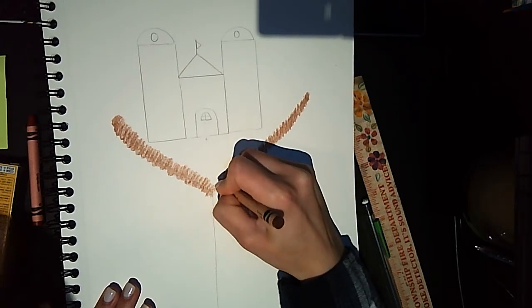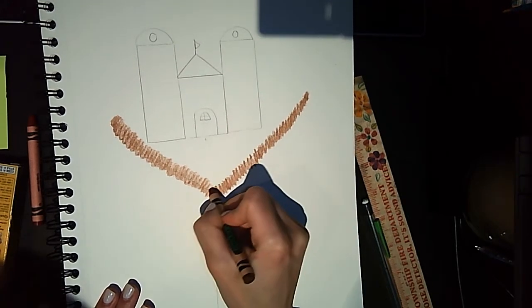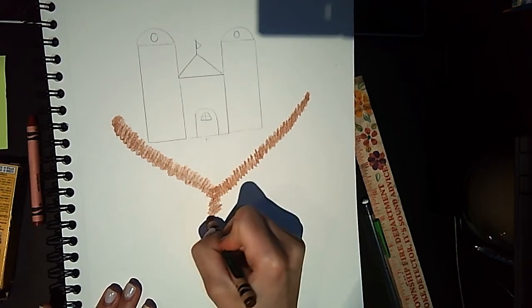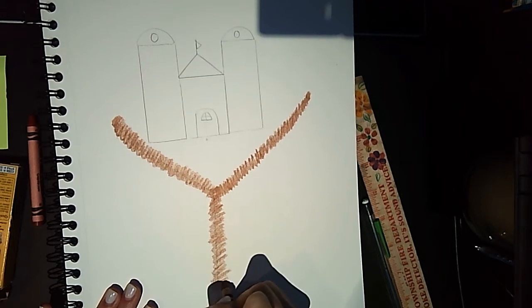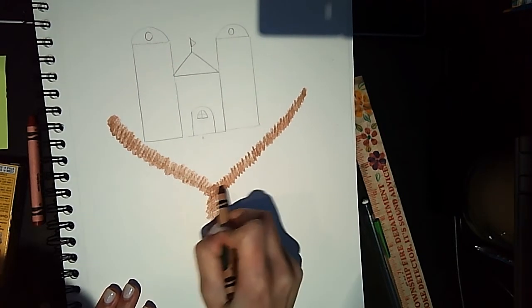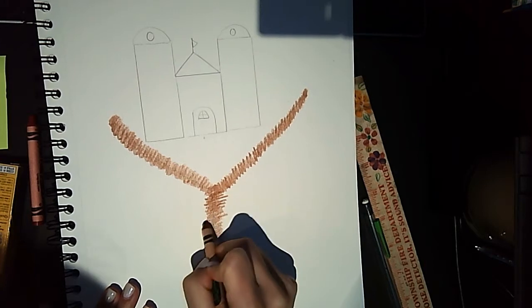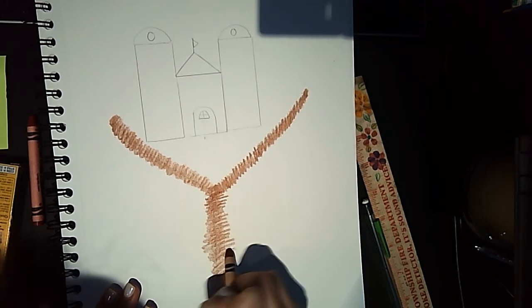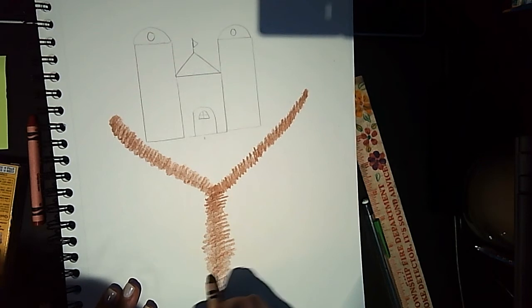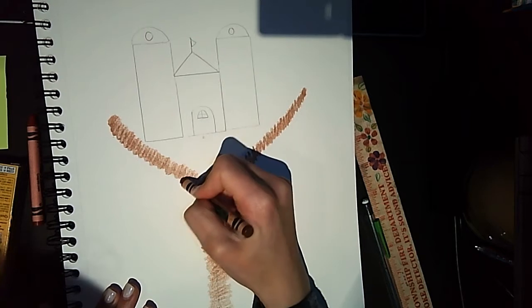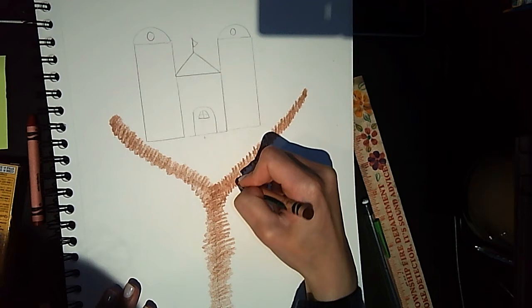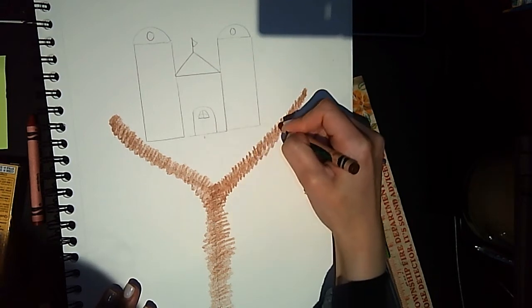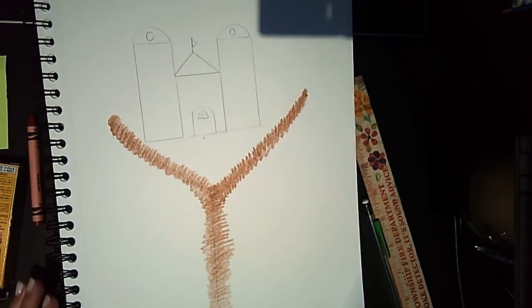I just can't wait to see what your houses look like. I always wanted a tree house. Now I do want my trunk to be a bit wider. Okay, I think it's good enough.